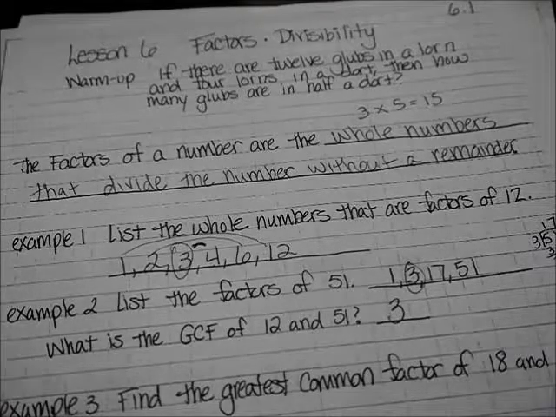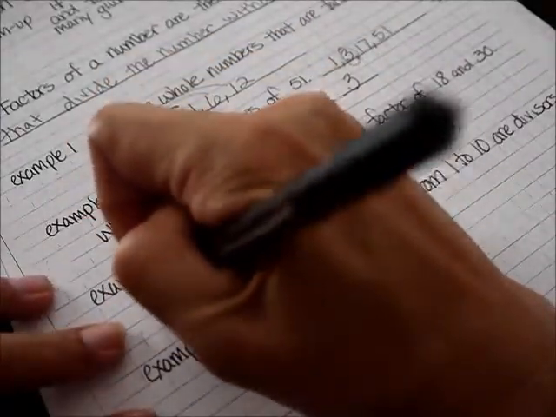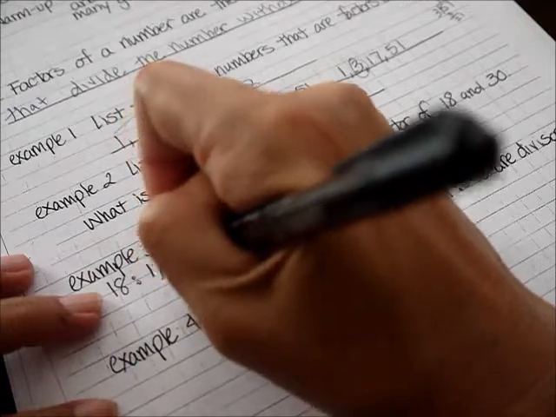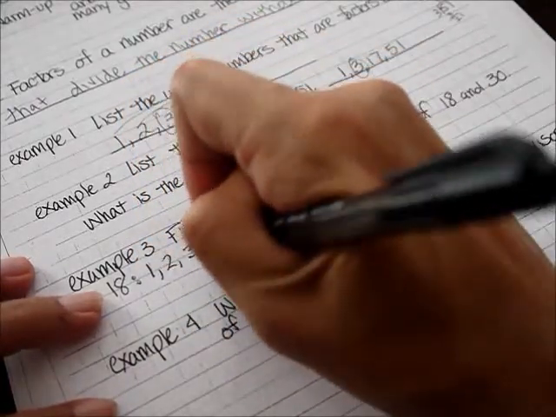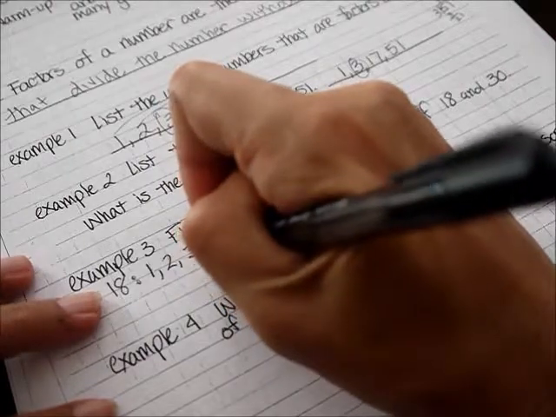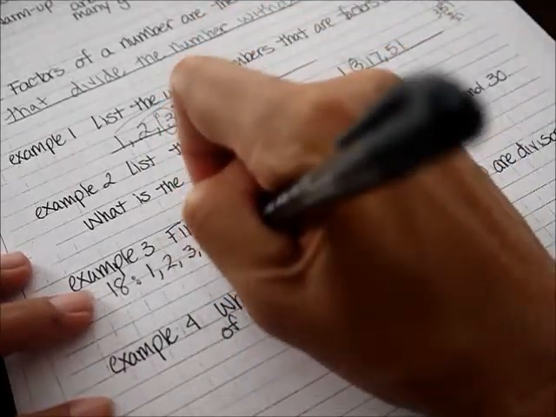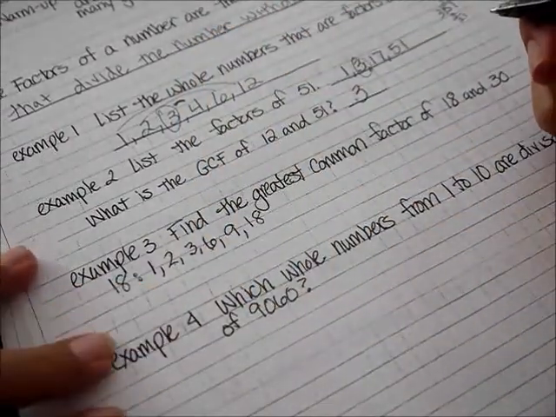Okay, let's go on and do the same trick for the greatest common factor of 18 and 30. Okay, so I'm going to go ahead and write 18, and I'm going to write the factors of 18. Now again, I like to go, okay, 1 goes in there, 2 goes in there, 3 goes in there, 4 does not, 5 does not, 6 does, and 3 times 6 is 18. So now I can just go, okay, 2 times 9, and 1 times 18. Those are my factors of 18.